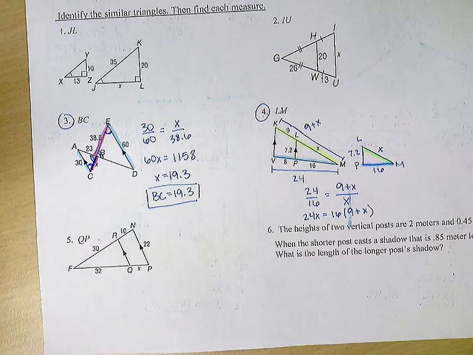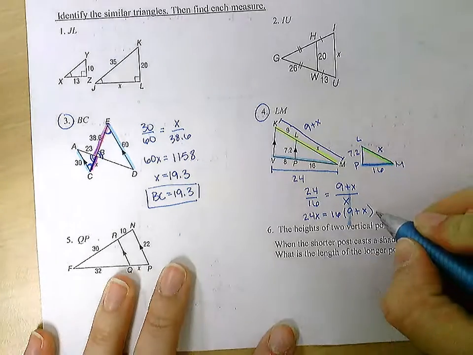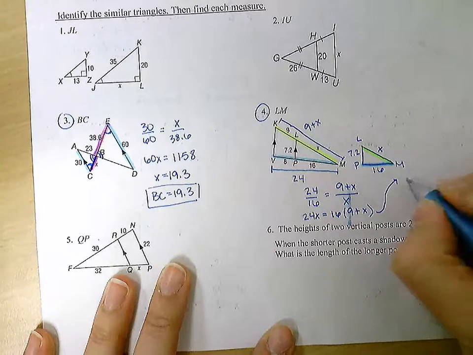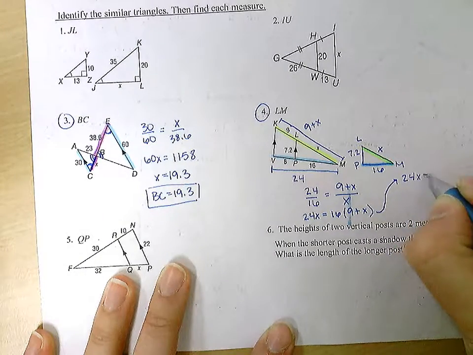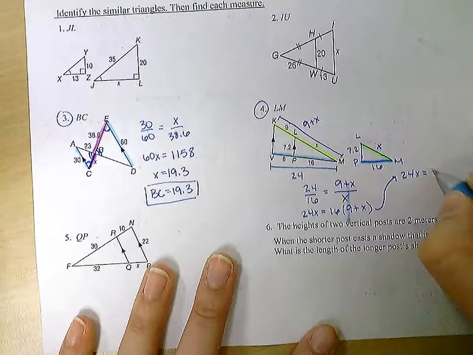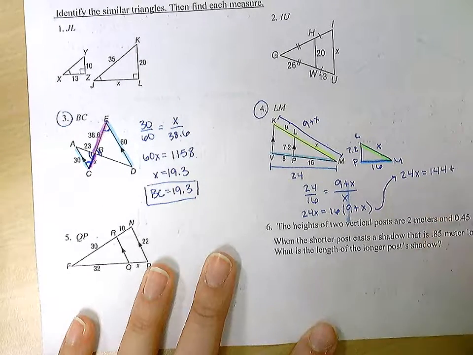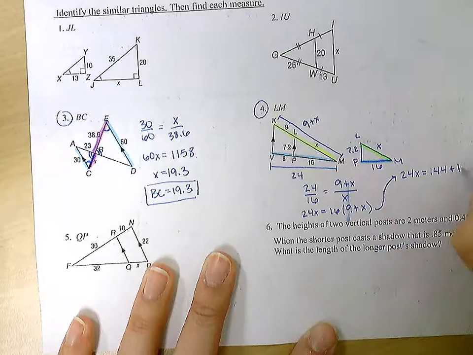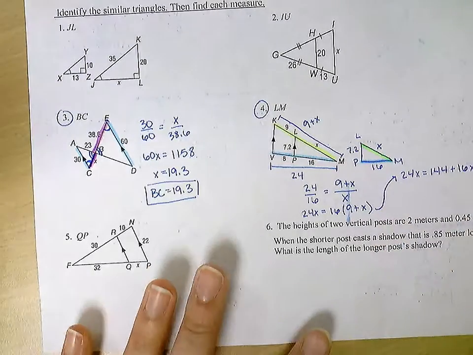Make sure you write out that quantity. You need to distribute that 16 to both terms. So we have 24x is equal to 16 times 9 is 144, plus 16 times x is 16x.